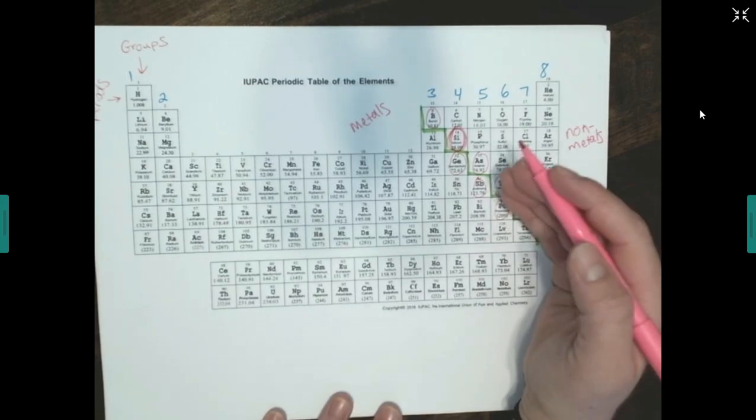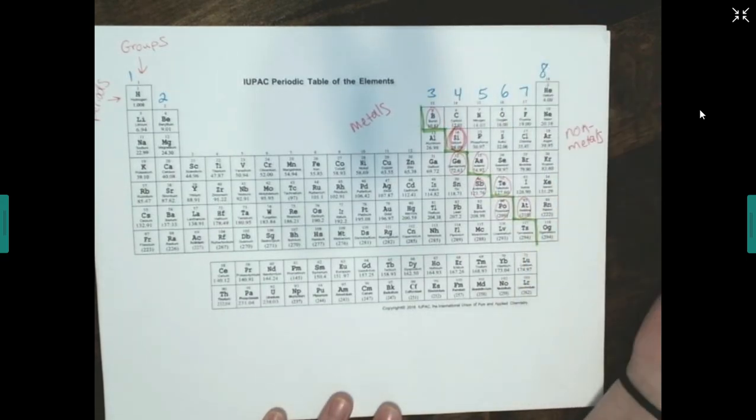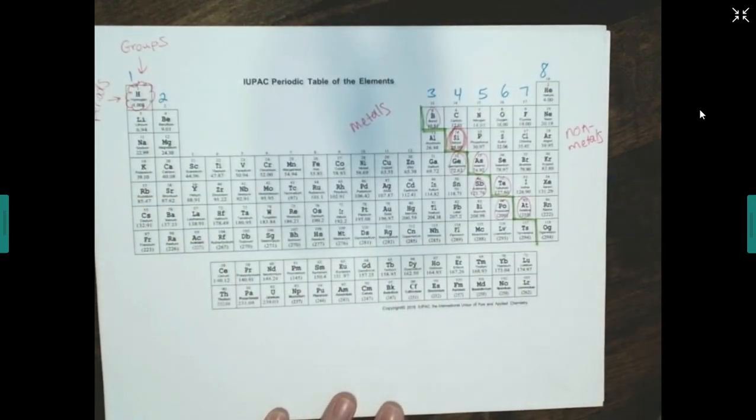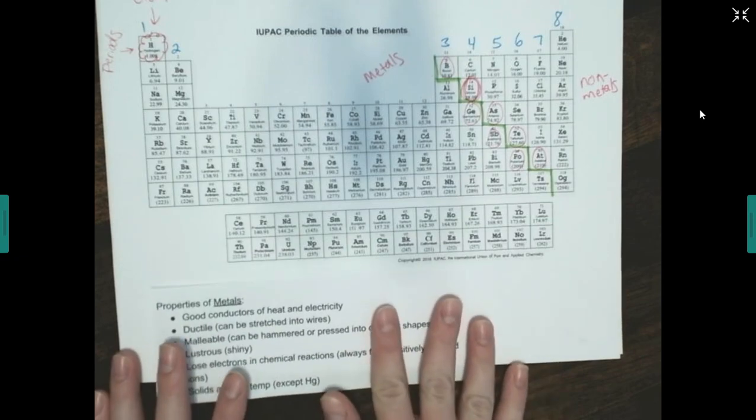But other than that, everything over here is a nonmetal. Everything over here is a metal, with the exception, of course, of hydrogen, which is a nonmetal, even though it's over here with the metals. Okay, so there's our metals and our nonmetals and our metalloids. So let's talk about properties of metals versus nonmetals. So let's talk about properties of metals first.